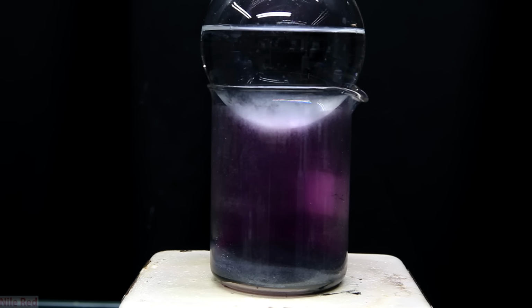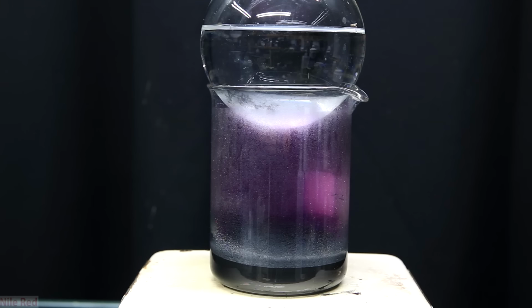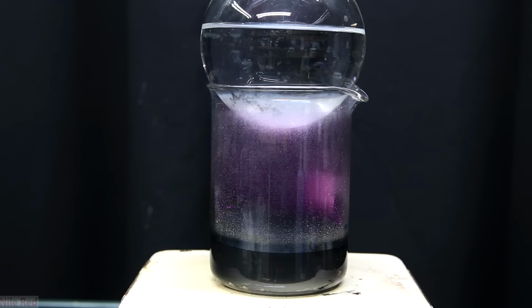Now this here is the interesting part, which I didn't expect because like I said, I was always taught that iodine only sublimated. If you look at the walls of the beaker, you'll see a line climbing up the side. This is actually the vapor front of liquid iodine. As we keep heating, you'll see that it climbs higher and higher up the walls.